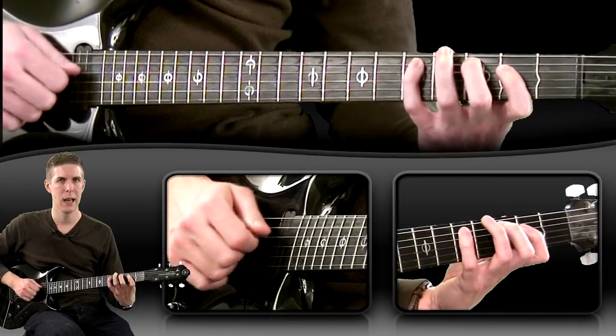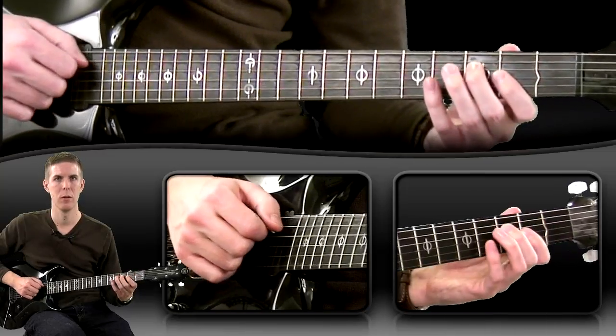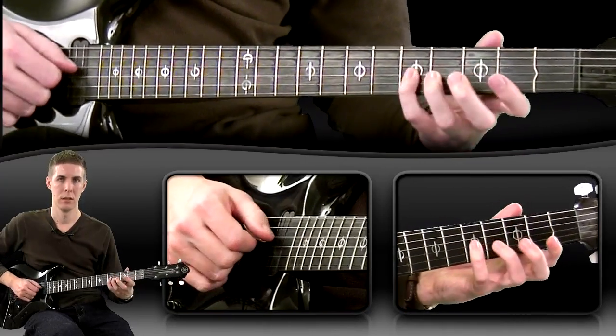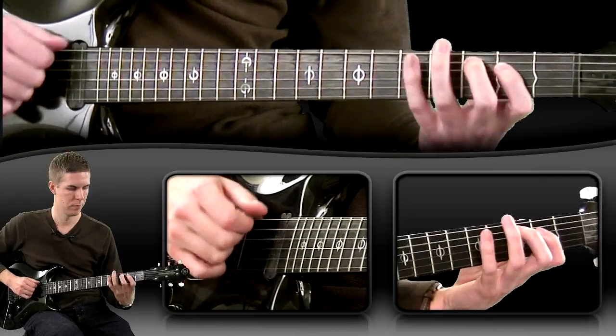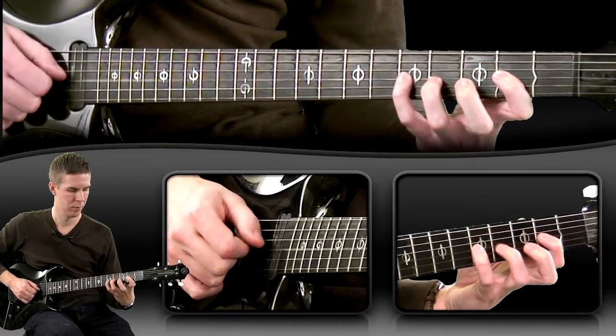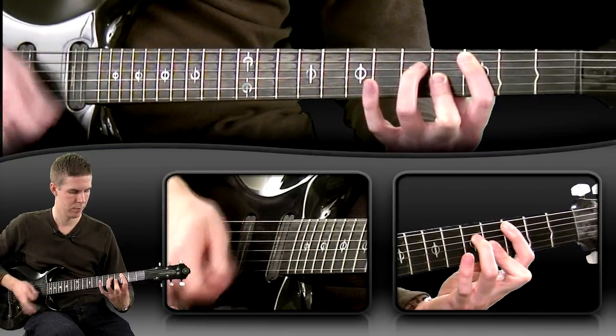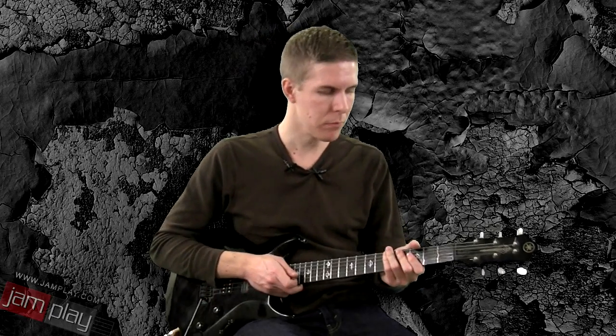It's root, second, minor third, fourth, fifth, sixth, 7. Back to the root. Okay, that's the melodic minor. By the way, it's also referred to as the jazz melodic minor.